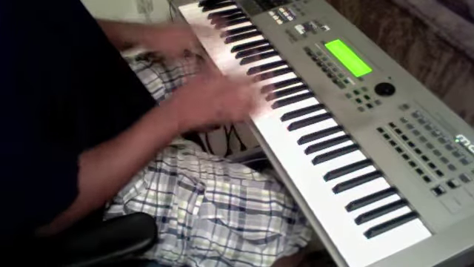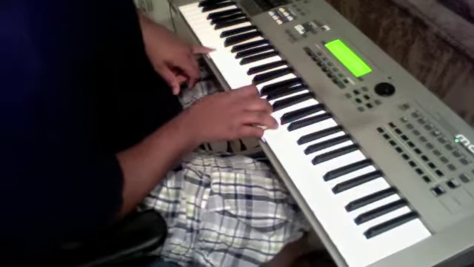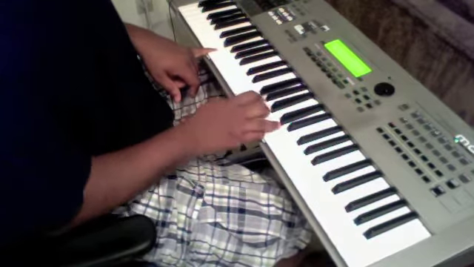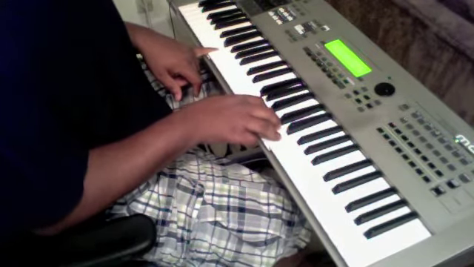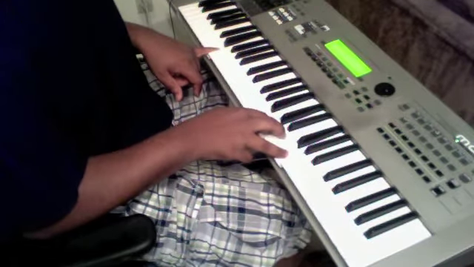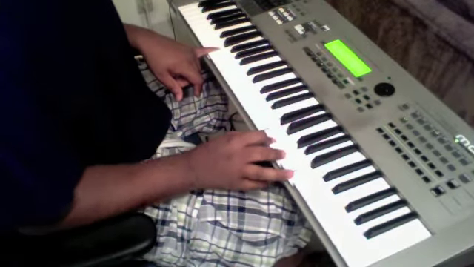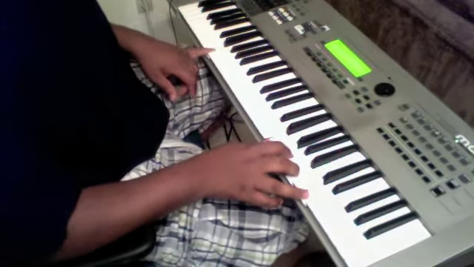I'll do one more, and then the rest you can invert yourself. E minor 7 would be E, G, B, D. Put the E on top, it becomes G, B, D, E. Move it down, put the G on top, it becomes B, D, E, G. Move it back down, put the B on top, it becomes D, E, G, B, and then back to root position, E, G, B, D.